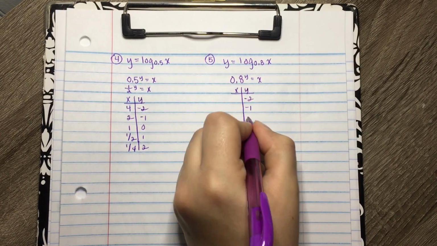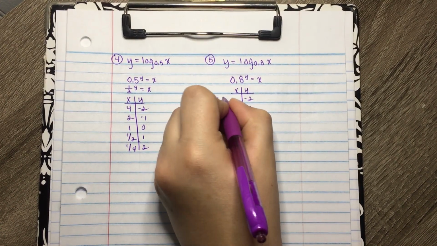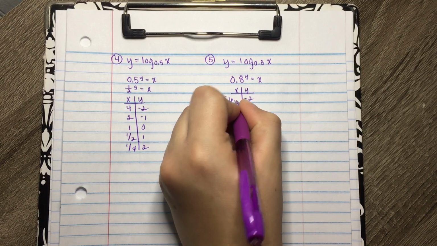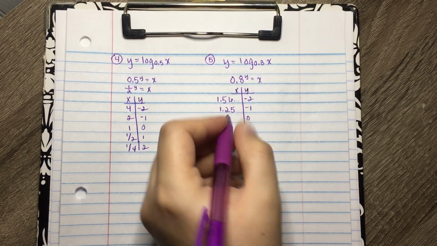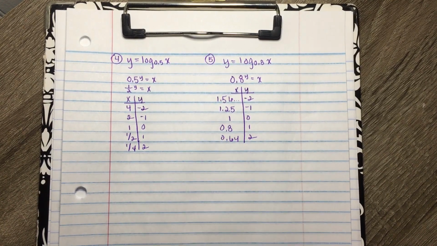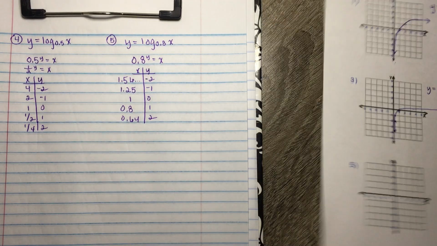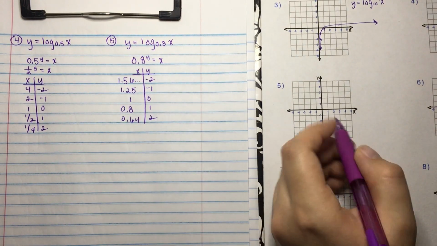All right, still sticking with those y values, -2 to 2. Plugging it in on the calculator, you should get out 1.56, 1.25, and then we just keep going down here, 1, 0.8, and then 0.64. Those are our values taken from a calculator. Here's number 5 and graph number 5.